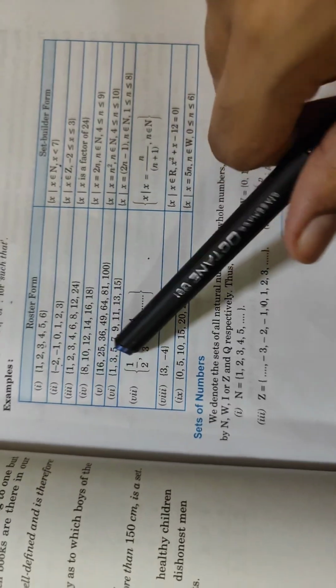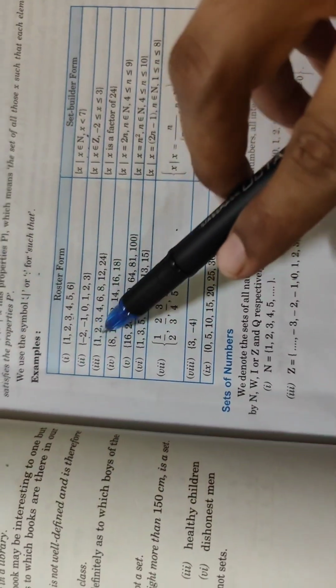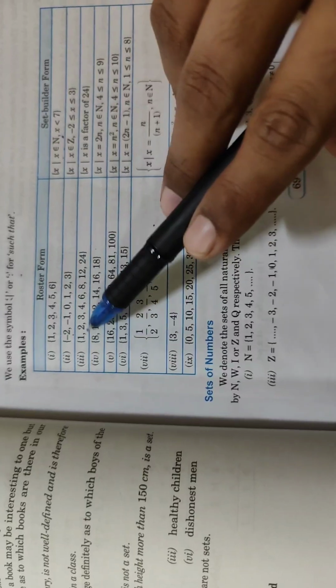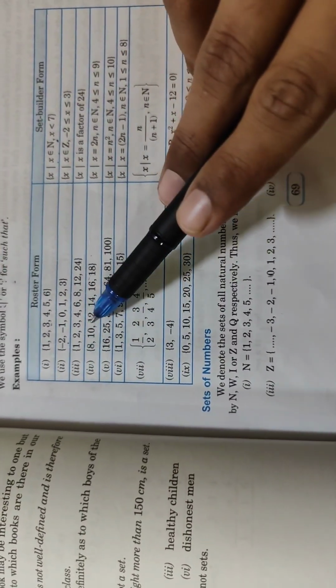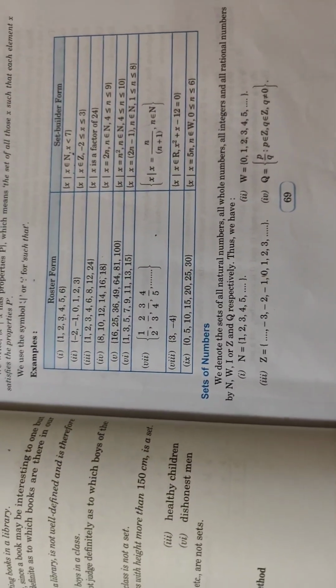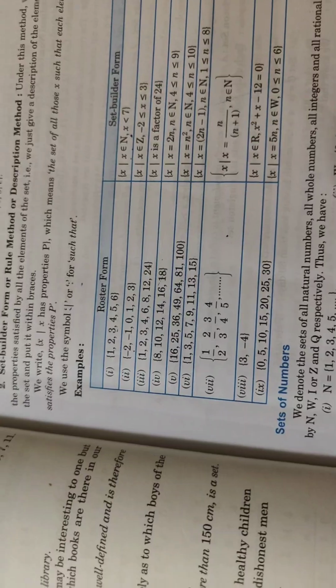In the same way, here 1 2 3 4 6 8 12 and 24 is given. So here these are the factors of 24. Factor means the numbers in whose tables, the 1 table, 2 table, 3 table, 4, 6, 8, 12, 24 tables, the number 24 comes, so that is called a factor. The numbers in whose tables 24 comes are all factors of 24. So x such that x is a factor of 24.